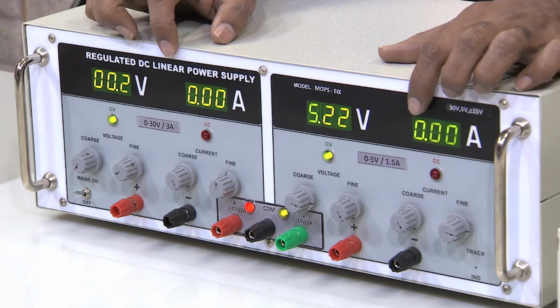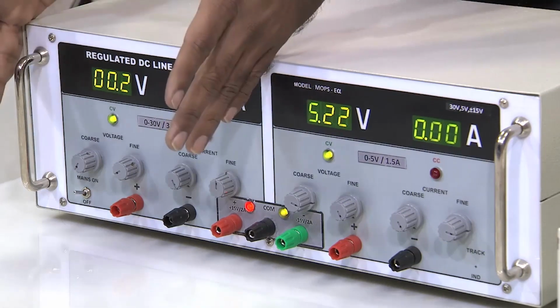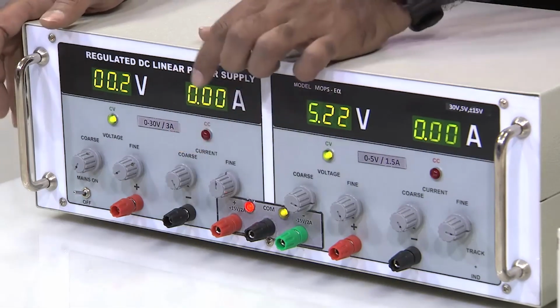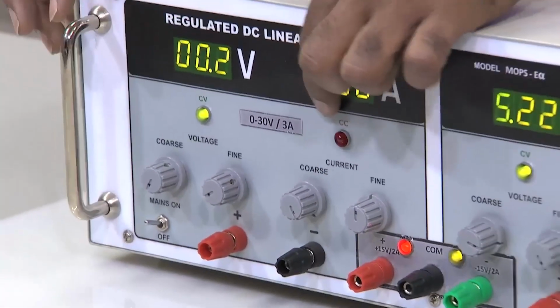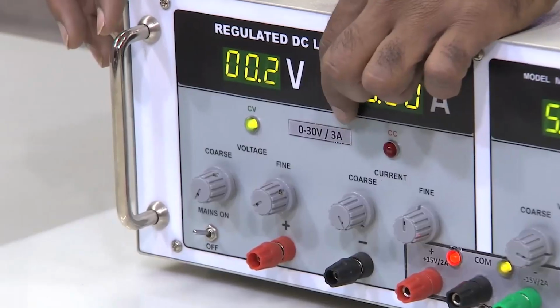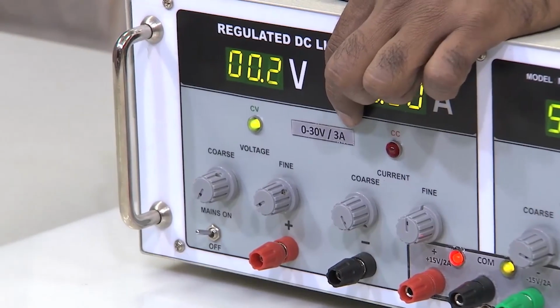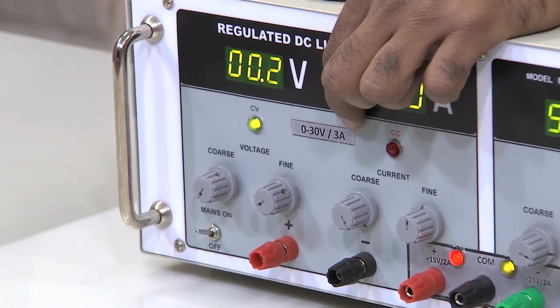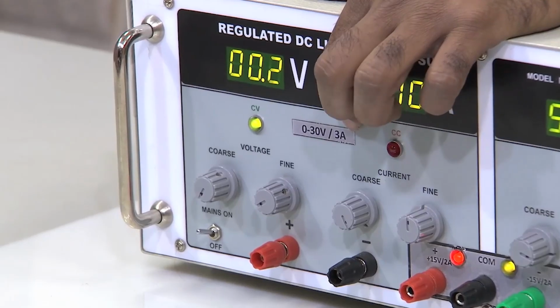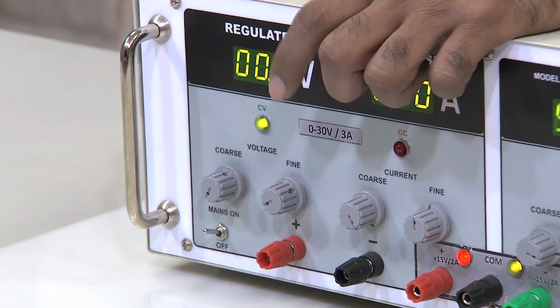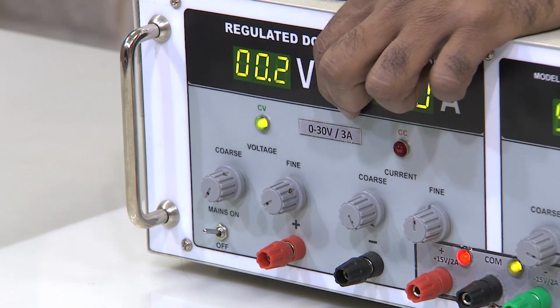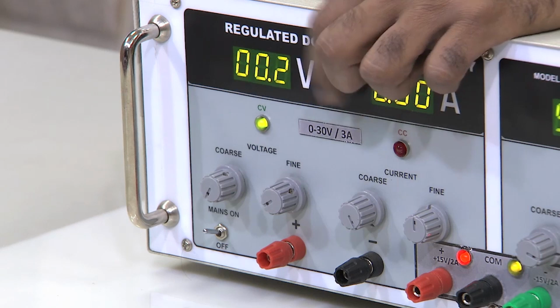Now, let us operate or look at only one section. You can see very clearly here. What is written here? 0 to 30 volts and 3 ampere, which means the maximum current can be 3 ampere. If it is 4 ampere, what will happen? It will burn, it cannot be operated. So the maximum is 3 ampere, and voltage you can change from 0 to 30 volts.